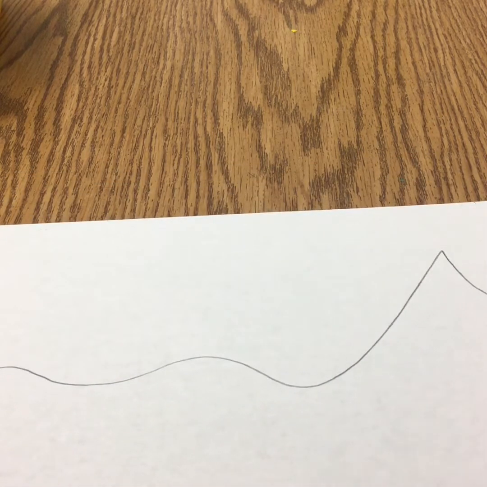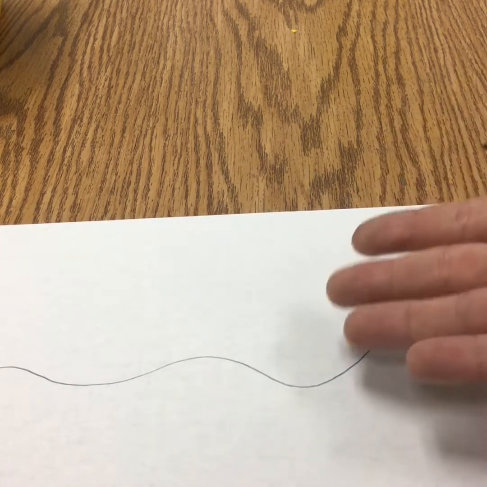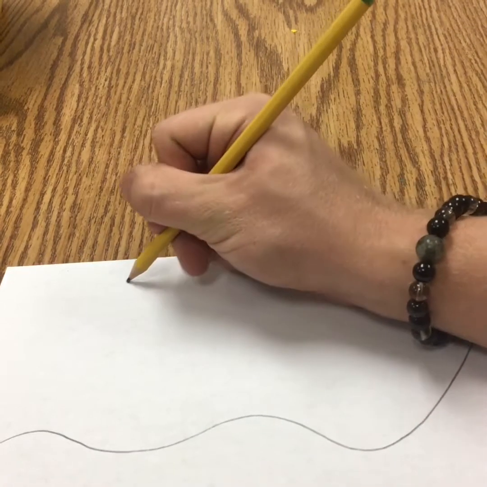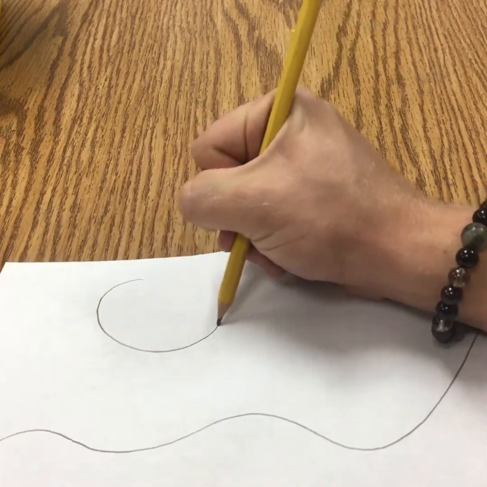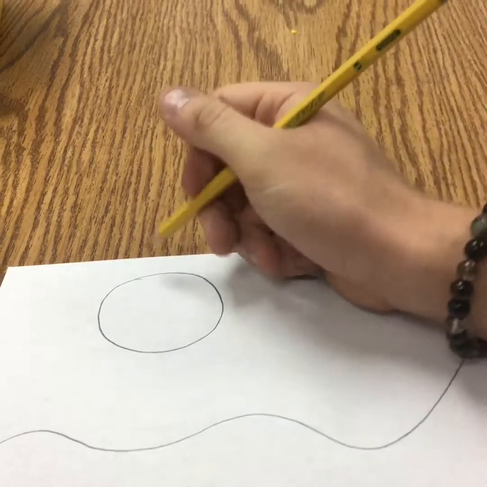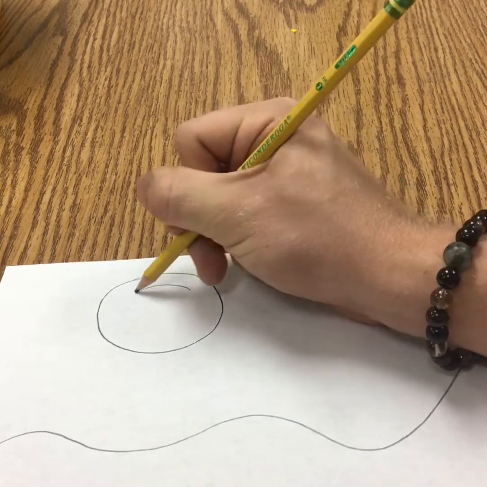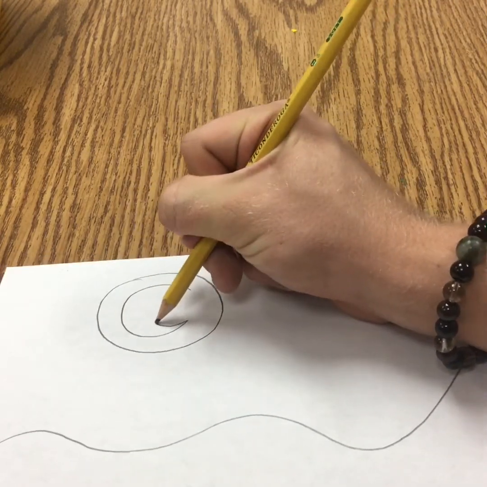Next thing you need to do is decide if you'd like a sun or a moon. Go ahead and decide with a friend right now which one you'd like to do, sun or moon. I decided that I'm gonna do a moon. So what I'm gonna do is draw a circle, and then I'm gonna draw a moon shape inside the circle.